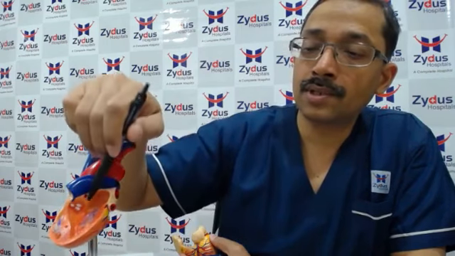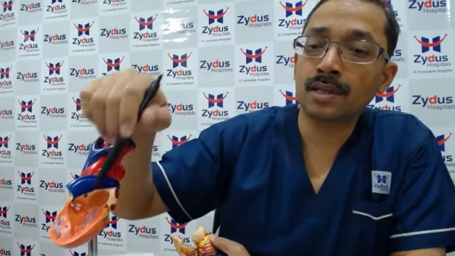Similarly, on the right side is the tricuspid valve, which connects the upper chamber and the lower chamber of the heart. And if you are able to see carefully, these three white dots, one is at the base of the artery which supplies the lung. This is the pulmonary valve, and then there is another one right behind, which is called the aortic valve. These have three leaflets.